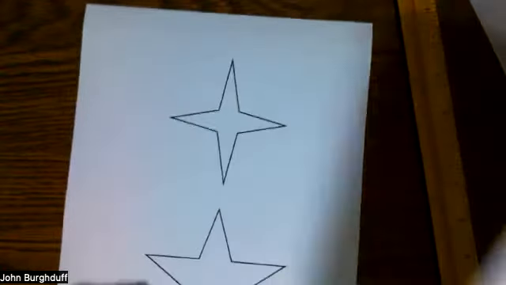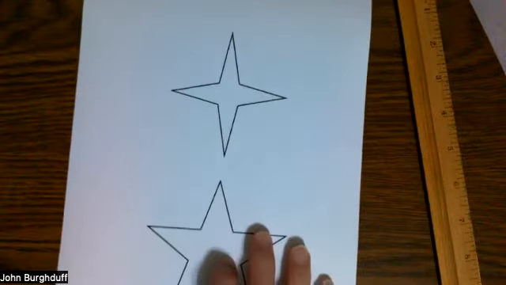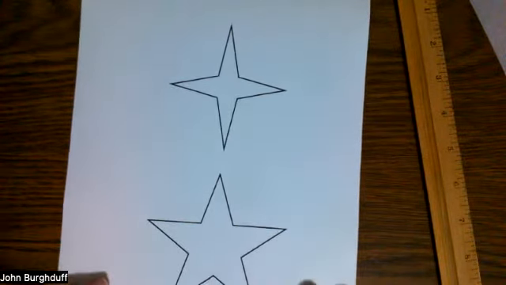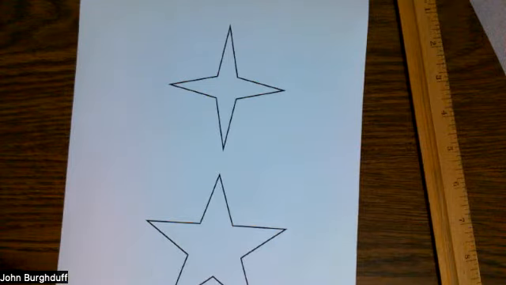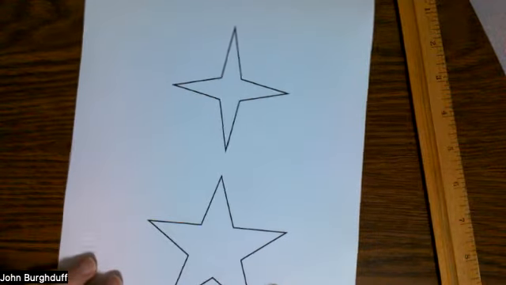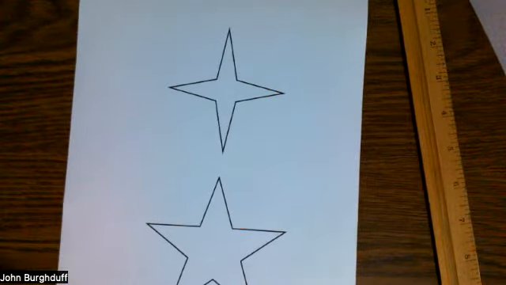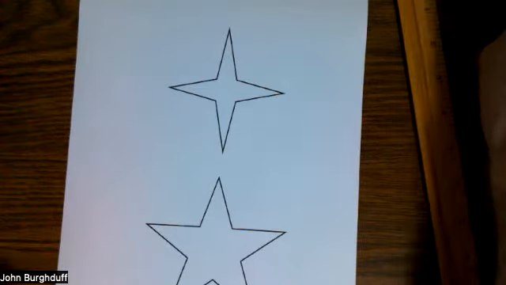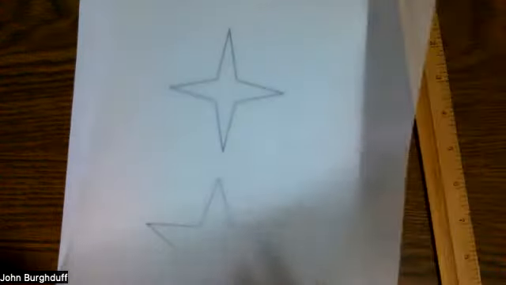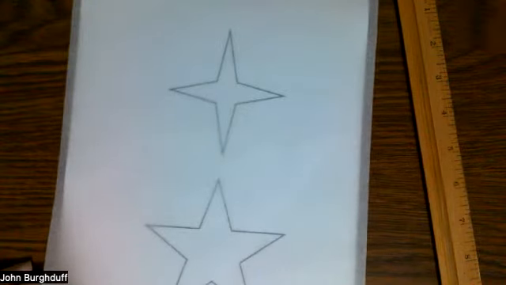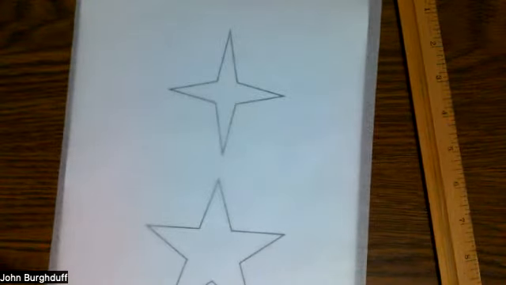Let's explore this concept with a couple of figures that I've drawn here, two stars that I want to look at, and we want to see if we can see reflection symmetry, and if so, where the lines of symmetry are. One of the best ways to explore this, and a great way for young people in elementary school classrooms to explore this concept, is by using some tracing paper to trace the figure and get a copy of the figure that is really easy to fold.